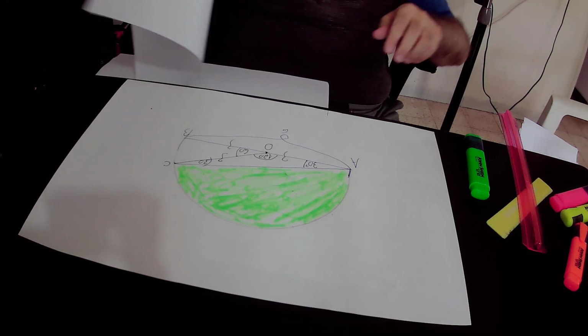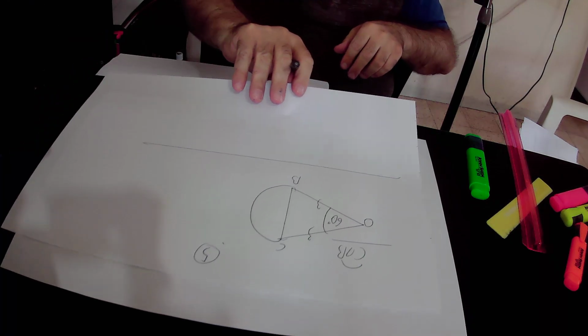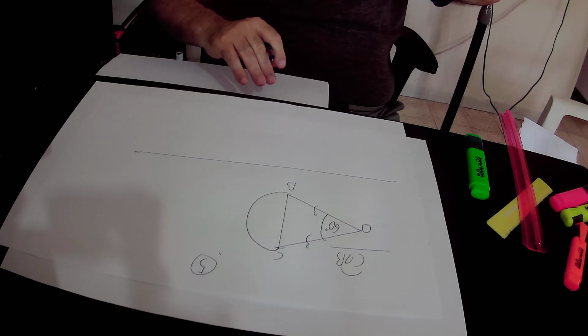So actually, this is sector COB, taken from the original drawing.